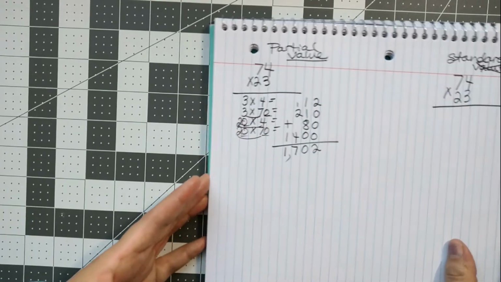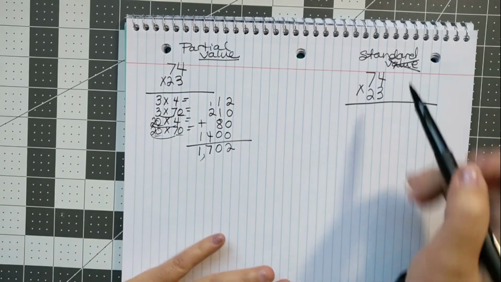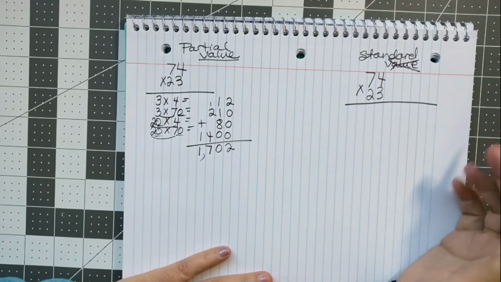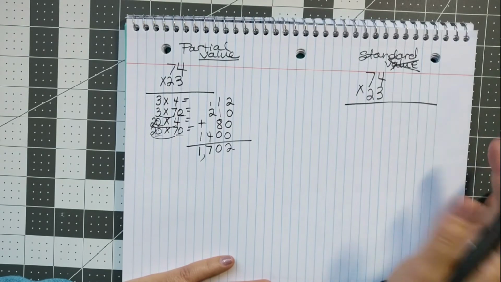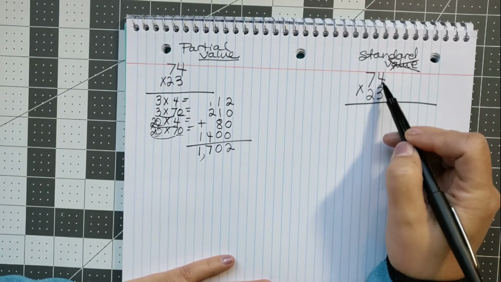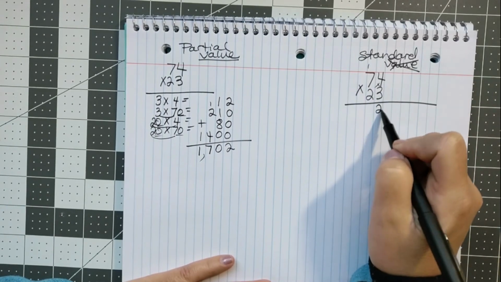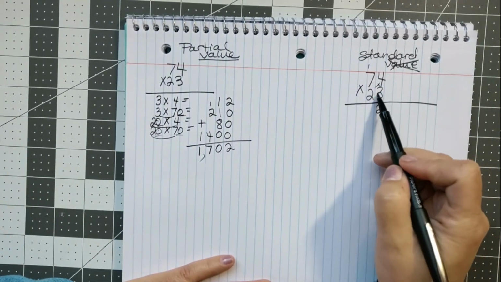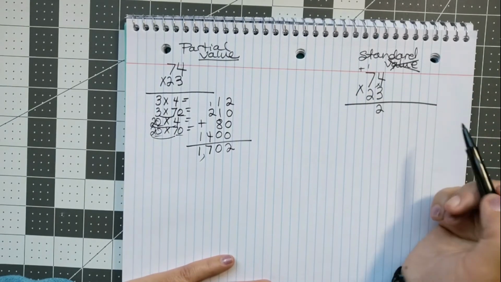Okay, now let's do standard algorithm. Now here we are not multiplying by the value. It's just what the digit is. So here we have 3 times 4, which is 12. Then 3 times 7 plus whatever's up there.